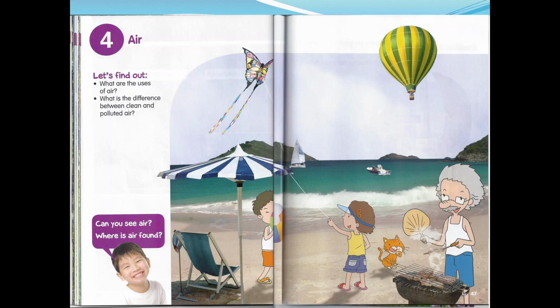All right, the first thing that we can see is this picture. Our friends are on a beach, a beautiful beach. Here we have a boy asking two important questions. Can you see air? And where is air found? Well, you can pause the video and try to answer this. Well, the first one, to be honest, is no. We cannot see air. Air has no color, so it's invisible, in other words.